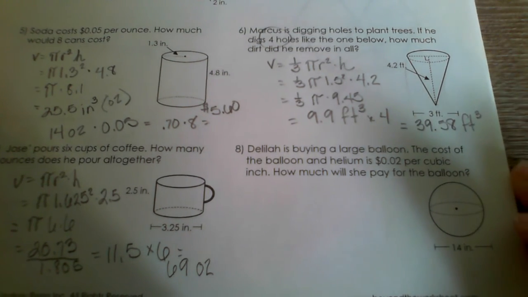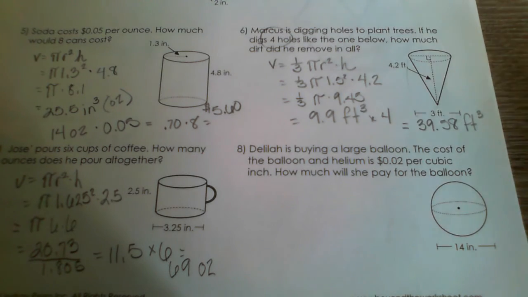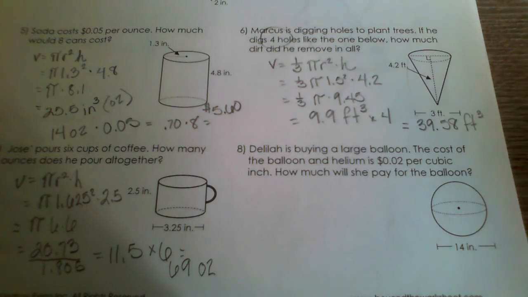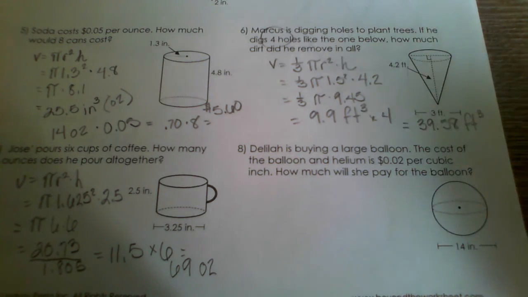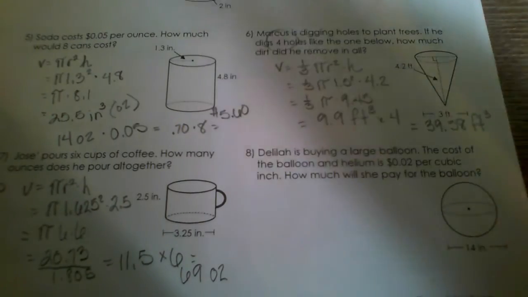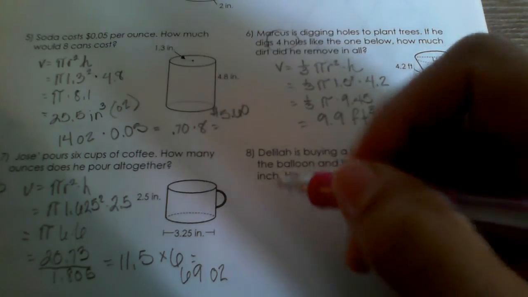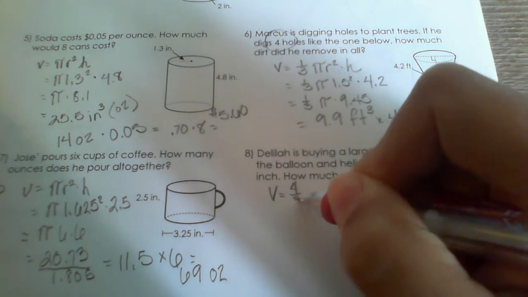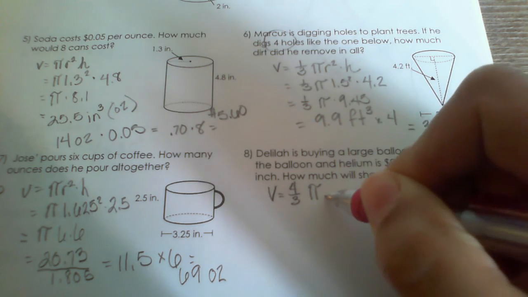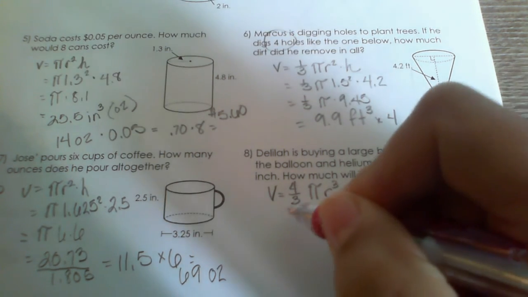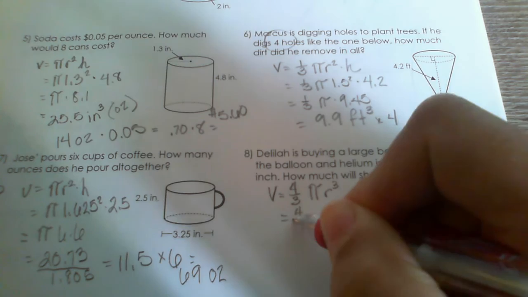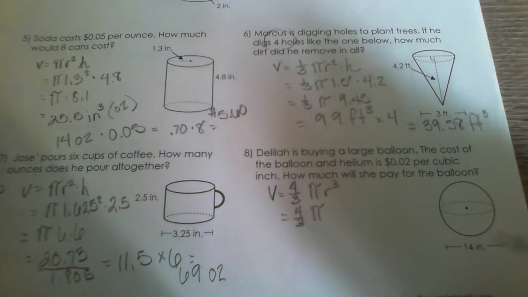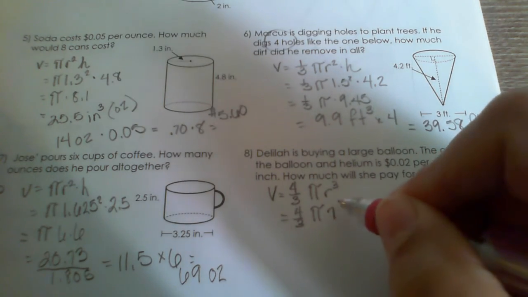Finally, Delilah. Delilah is buying a large balloon. The cost of the balloon and helium is 2 cents per cubic inch. So how much will she pay for the balloon? Okay, so the balloon is a sphere. So volume is equal to 4/3 pi times the radius cubed. The radius is half of the diameter, so that's going to be 7 cubed.